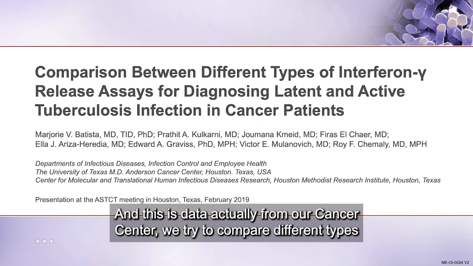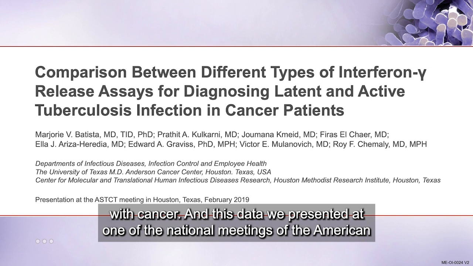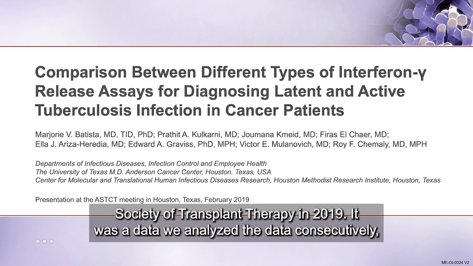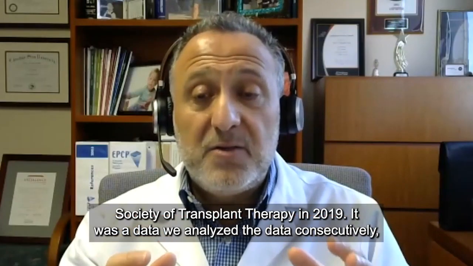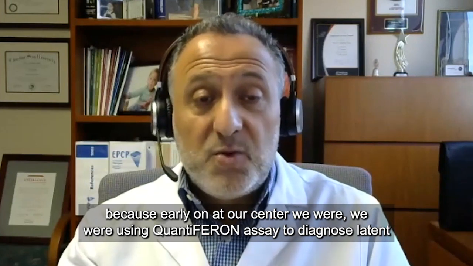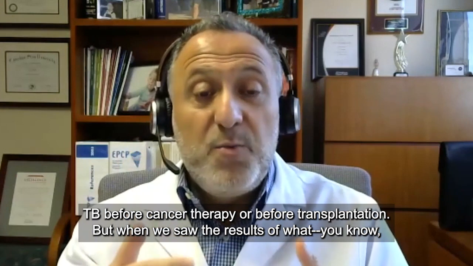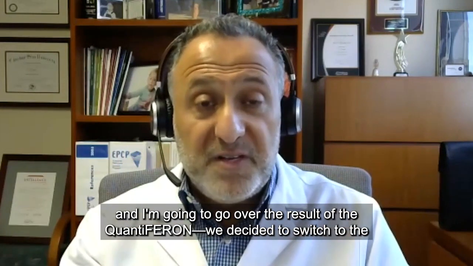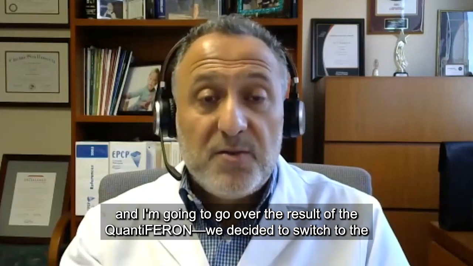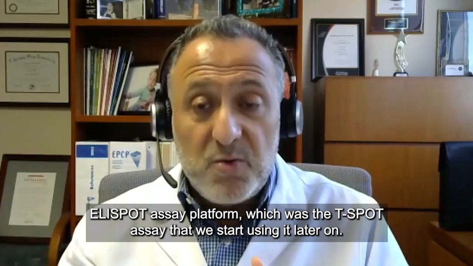We tried to compare different types of interferon gamma release assay to diagnose latent and active TB infection in patients with cancer. And this data we presented at one of the national meetings of the American Society of Transplant and Cellular Therapy in 2019. We analyzed the data consecutively because early on at our center, we were using QuantiFERON assay to diagnose latent TB before cancer therapy or before transplantation. But when we saw the result of the QuantiFERON, we decided to switch to the ELISpot assay platform, which was the T-SPOT assay. We started using it later on.